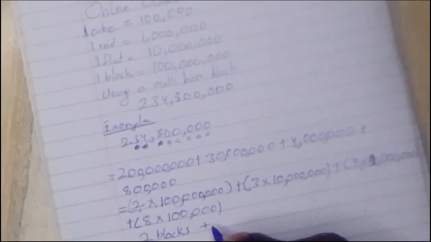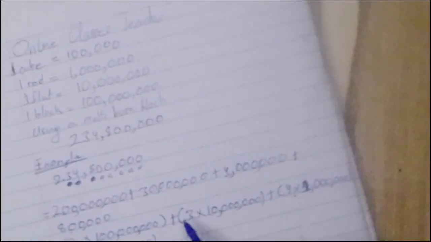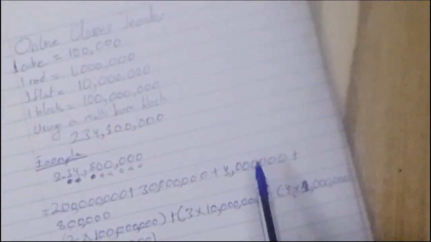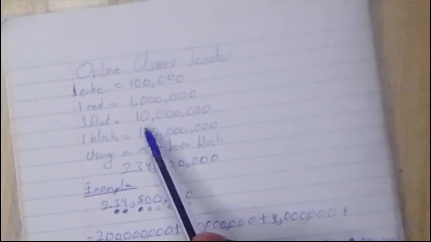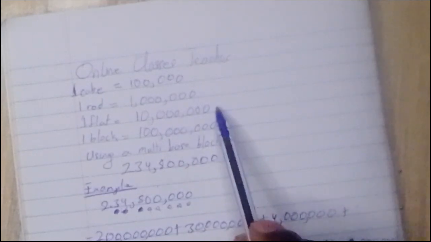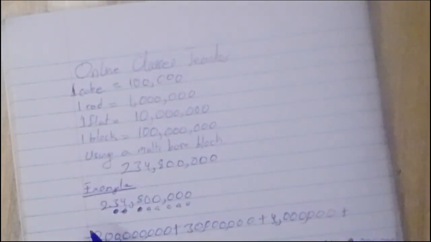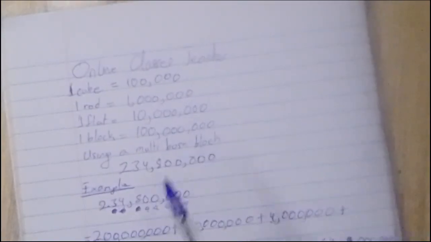So don't forget your plus sign. Over here we have 10 million. What is 10 million equal to? So 10 million, as you can see over here, is equal to 1 flat. You get it? 10 million is equal to 1 flat.